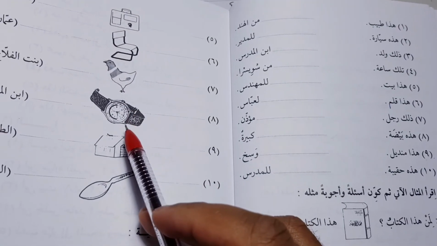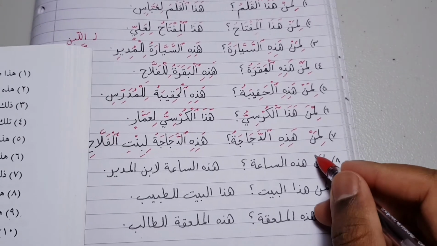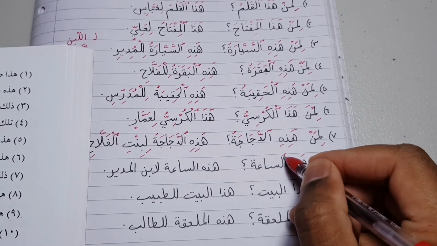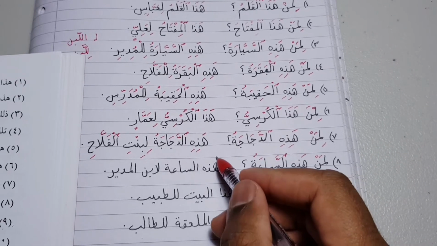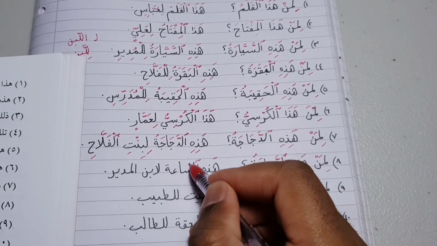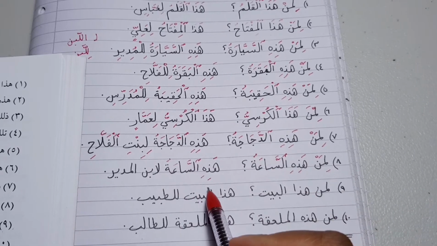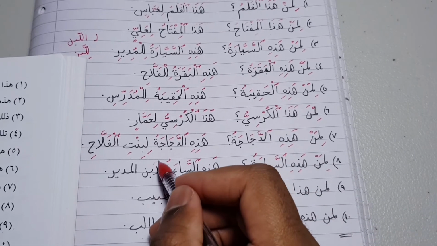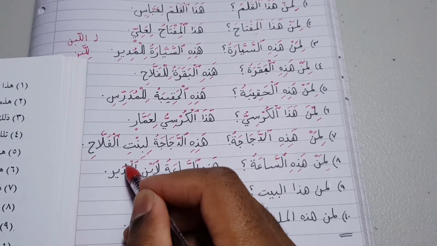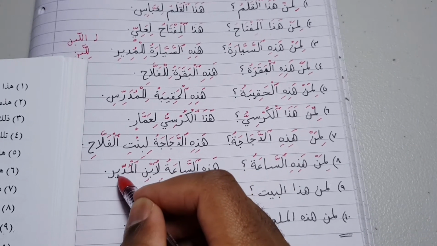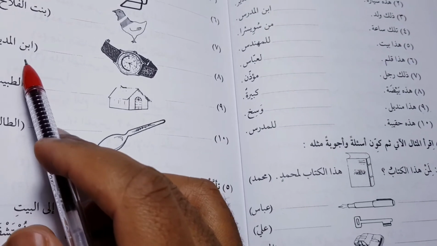The next one is asking about the watch. Sa'a is feminine, so we say liman hadhihi sa'atu. Whose watch is this? We say hadhihi sa'atu. This watch libni al-mudiri. That's what is there.